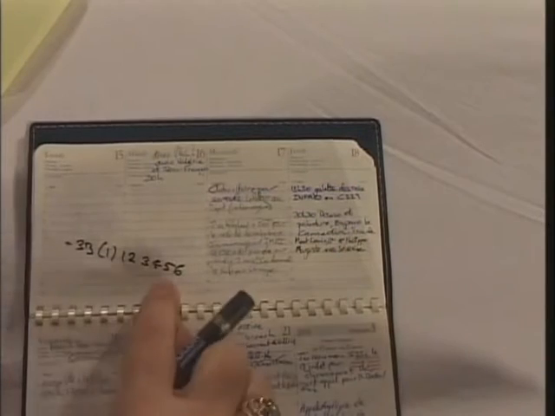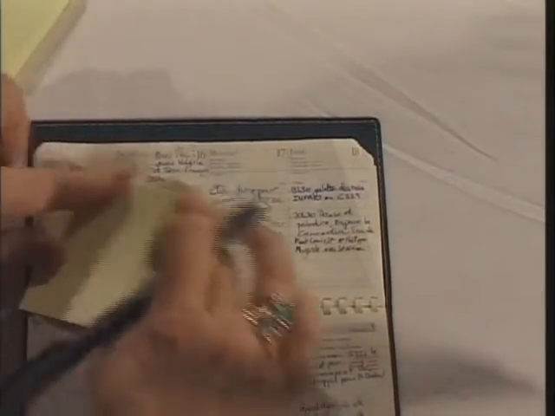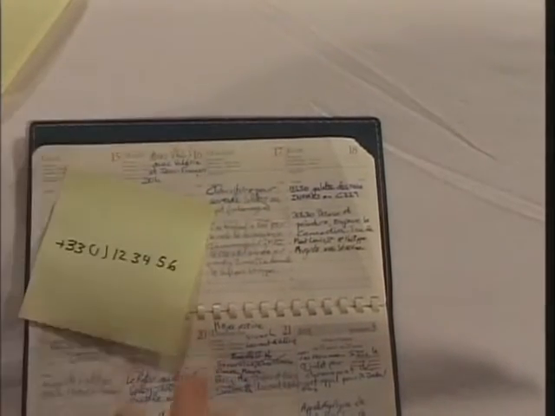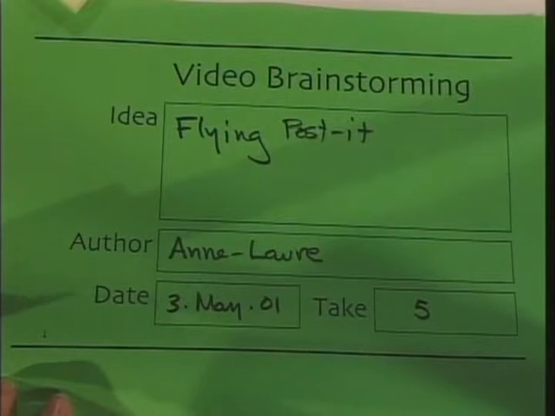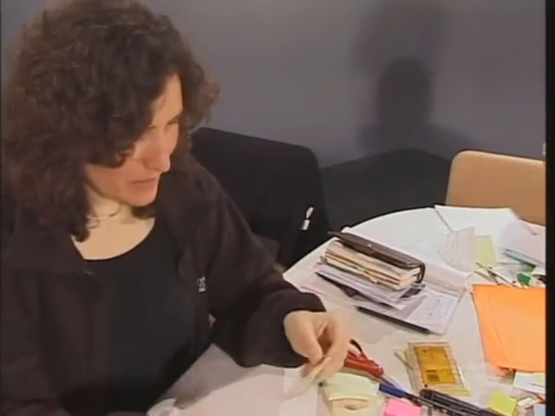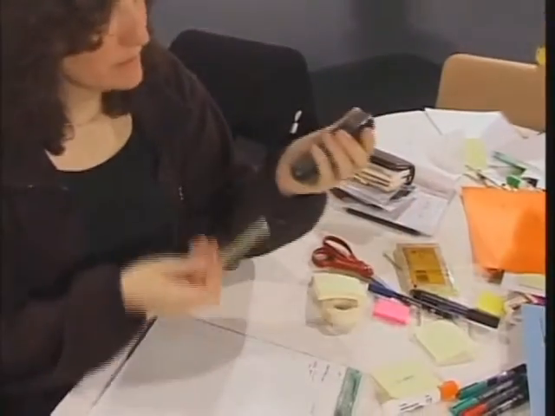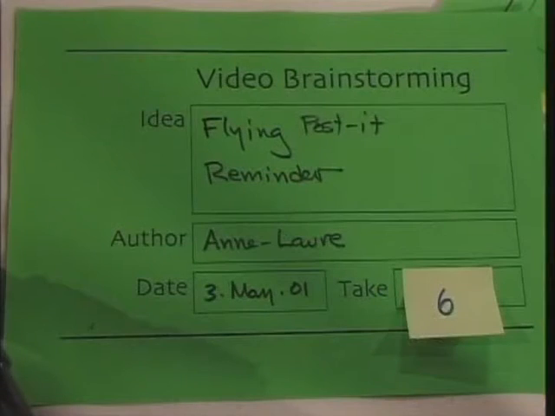So I have this phone number here that I'd like to put onto a post-it. So I stick my post-it note on here and I rub it. I get it. And take away your post-it. Okay, I better call now. Hello? You needed me? Okay.